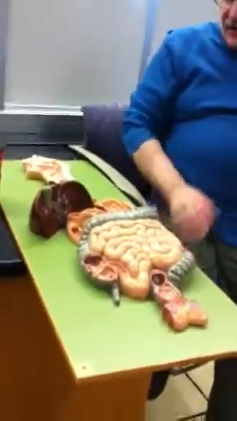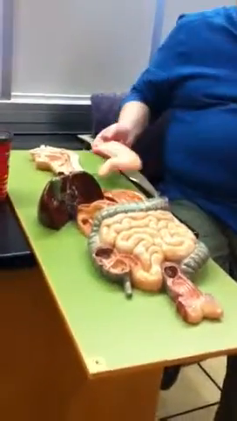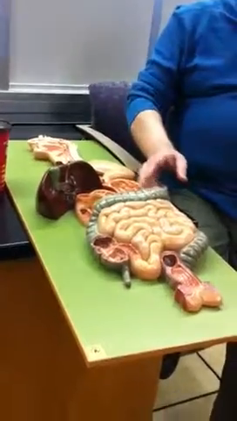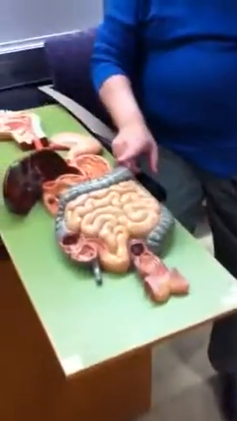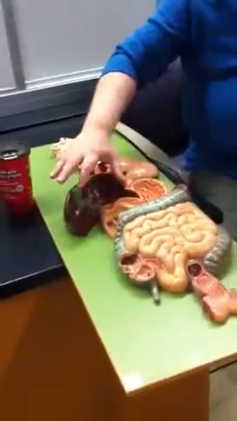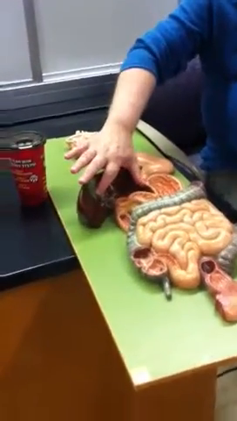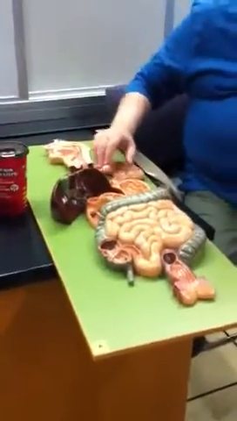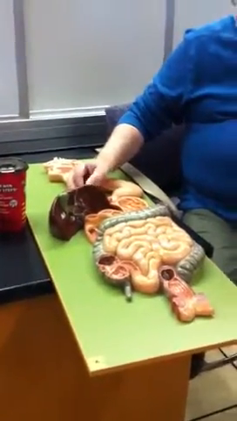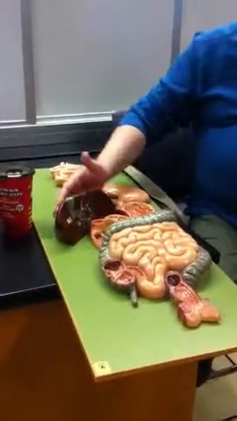The other things I wanted to show you is that this is the spleen right here. It's on the left side. Now, the gallbladder. This is the gallbladder, right? Now, this particular model shows the tubes of the gallbladder, but they're pretty important. You recognize this, of course, as being the liver.